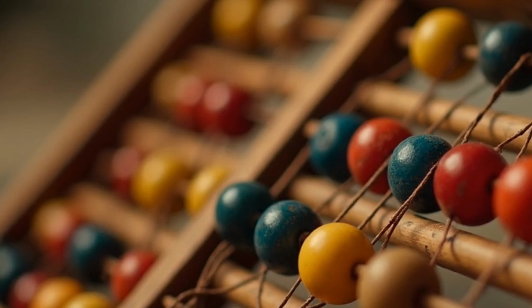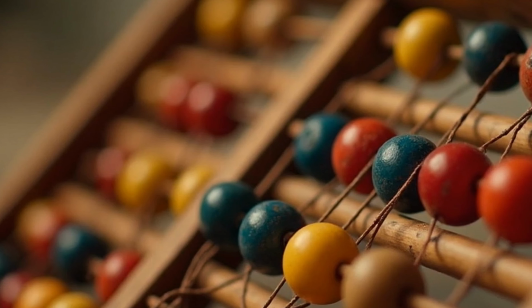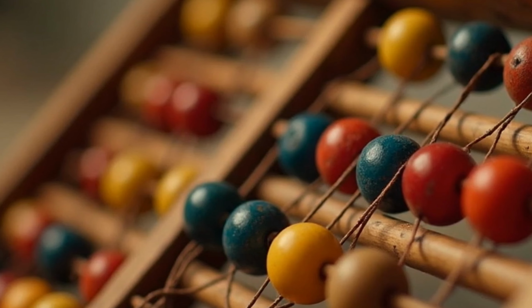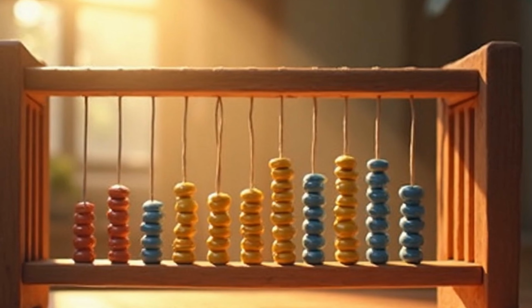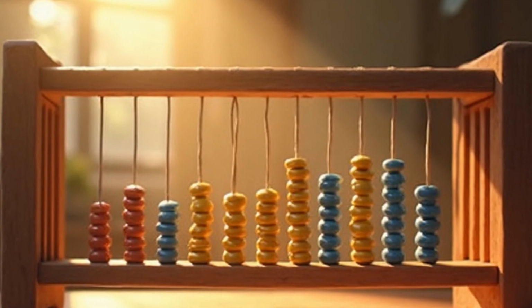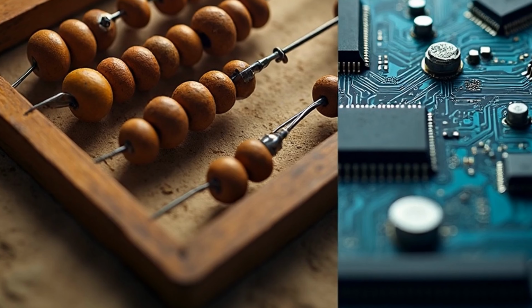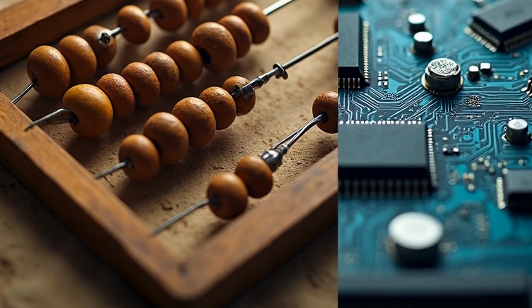The abacus is an early calculating tool that uses beads arranged on rods to perform arithmetic operations. The abacus's design allows for efficient addition, subtraction, multiplication, and division. The abacus represents a fundamental step towards automated calculation.